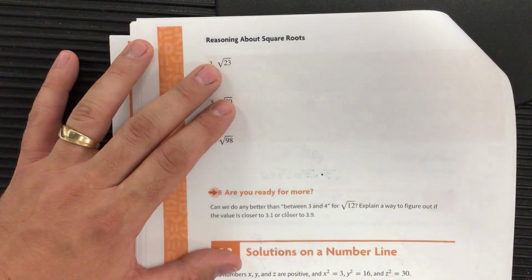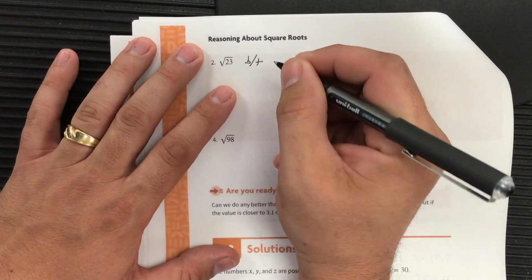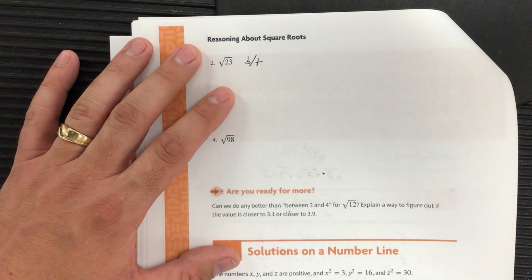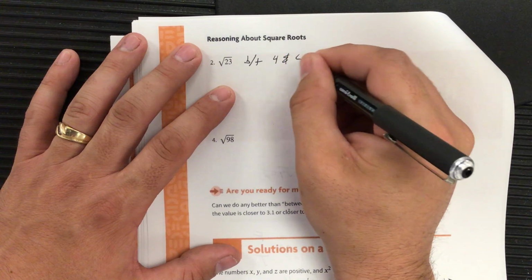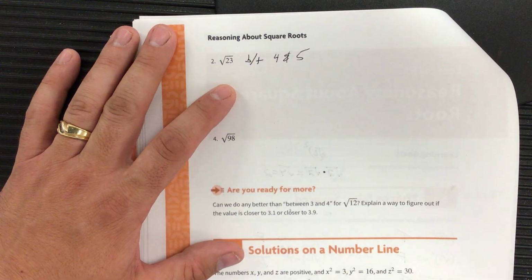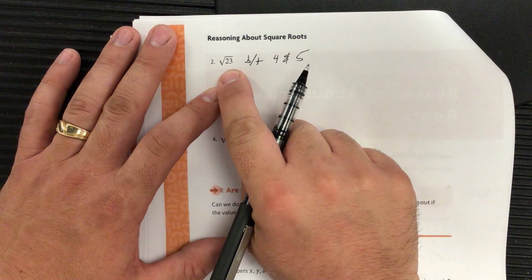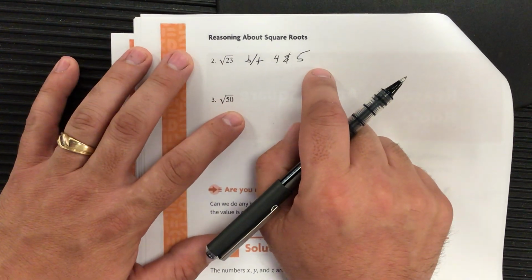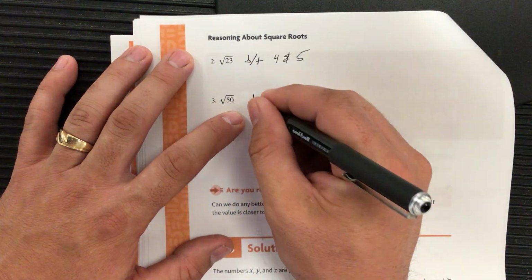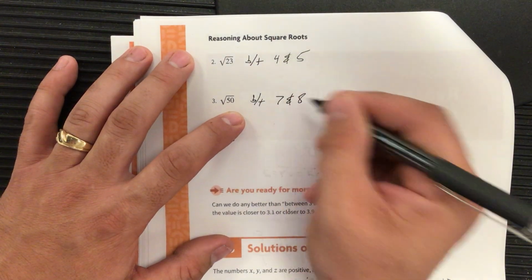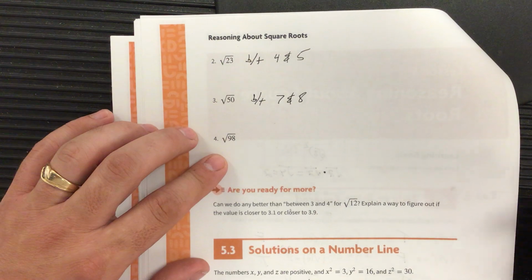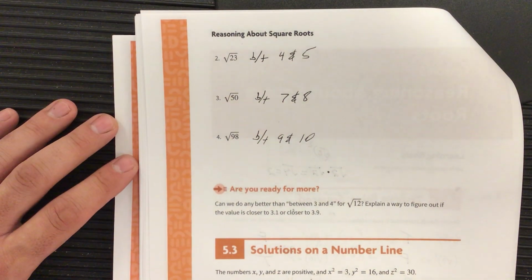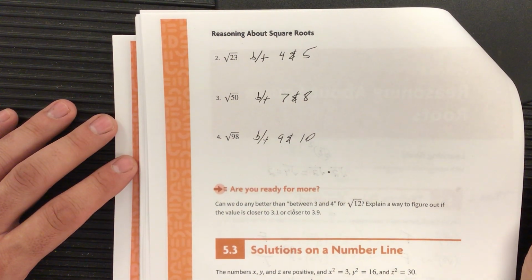Jonas, you got the first one? Between what? 16 and 25. Between 4 and 5, because 4 squared is 16 and 5 squared is 25, so the square root of 23 is between those two numbers. Remember, I want these numbers, I don't want the squared portion of that. Georgia, how about the square root of 50? Between 7 and 8. Yeah, 7 squared is 49 and 8 squared is 64, so 50 is between there. Last one, Evan? Between 9 and 10, between 81 and 100. Questions on that?